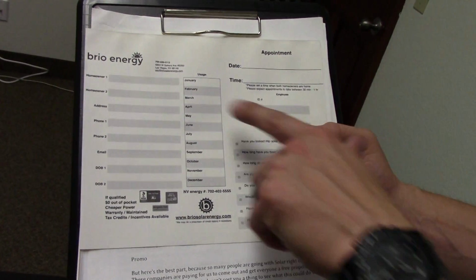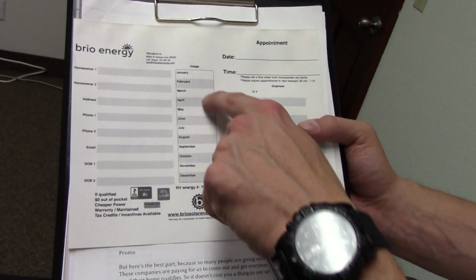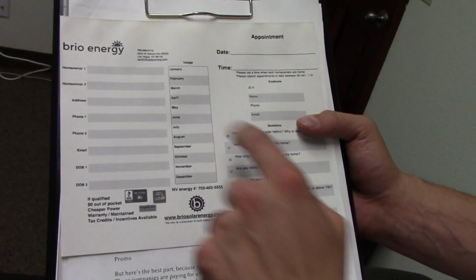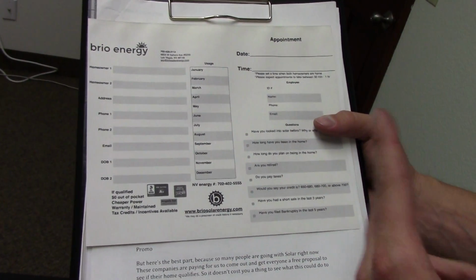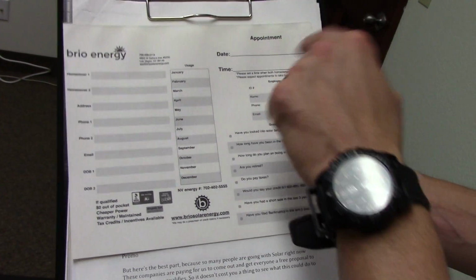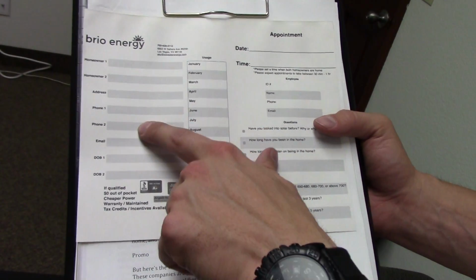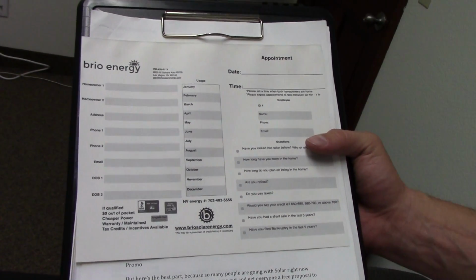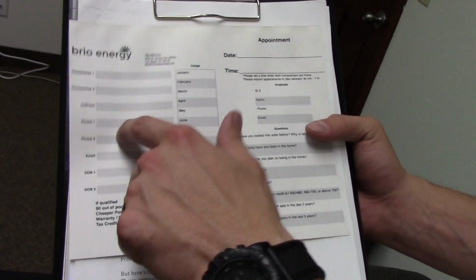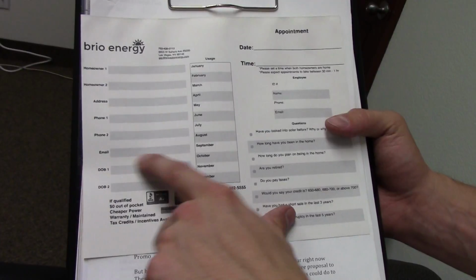You write down, okay, start with January, February, March, April, May. Write down each month's kilowatt usage. Homeowner 1, homeowner 2. If there are 2 homeowners, make sure they're both on this form. Make sure also when you set up the appointment time, both homeowners are going to be available. An address, phone number 1 and 2. This is important. Don't let people give you a home phone. Make sure you get a cell phone. Ask them if you can text them, all that kind of stuff.